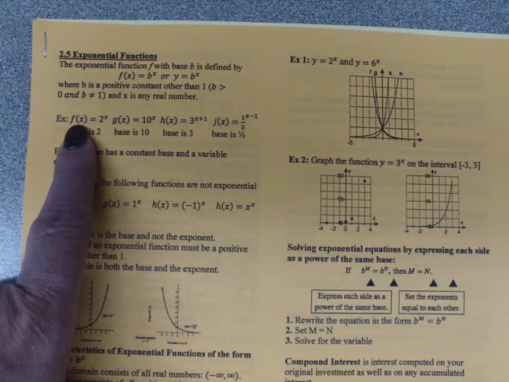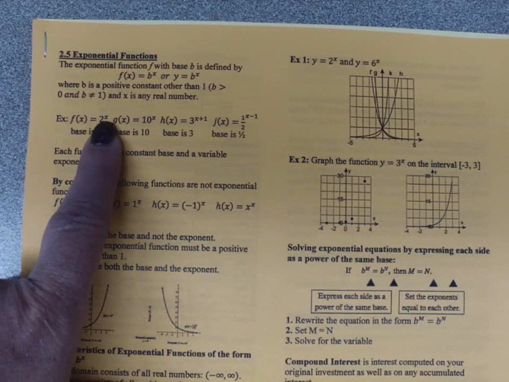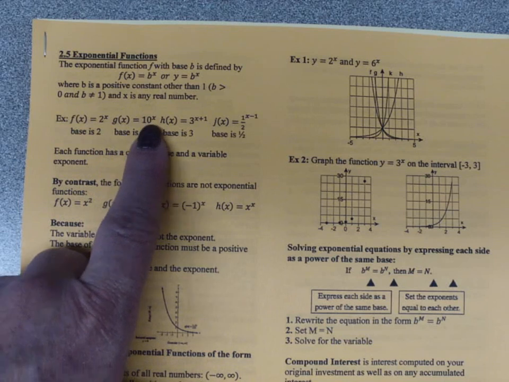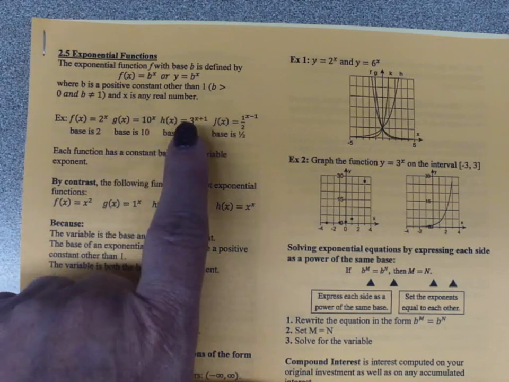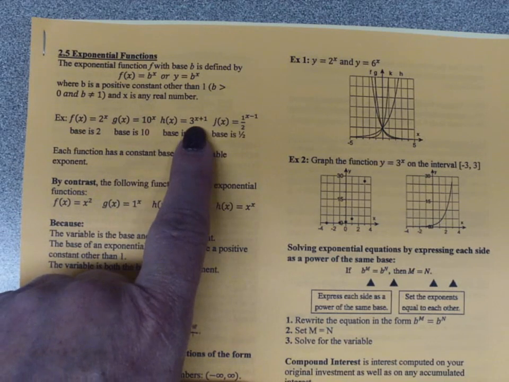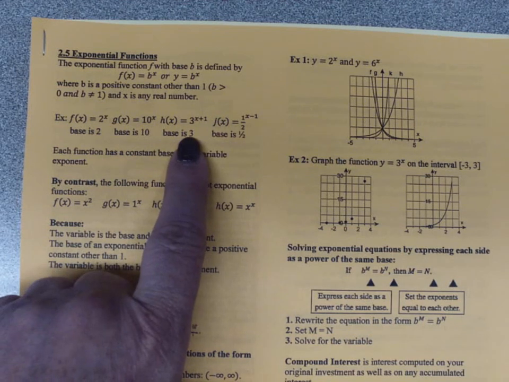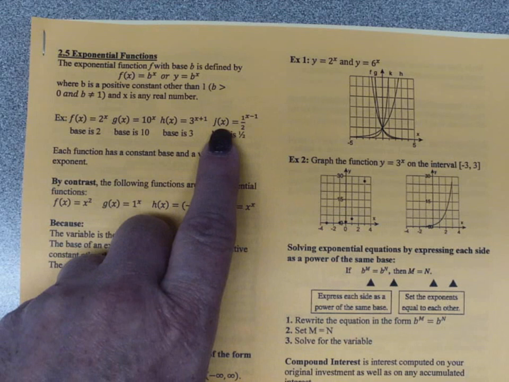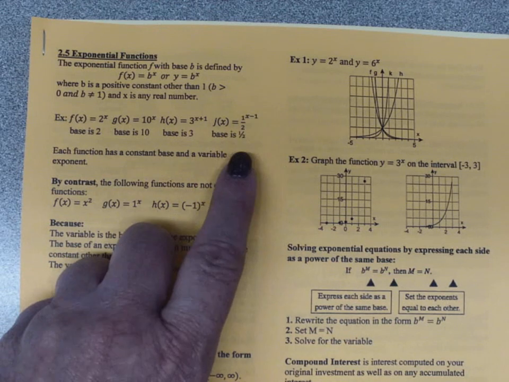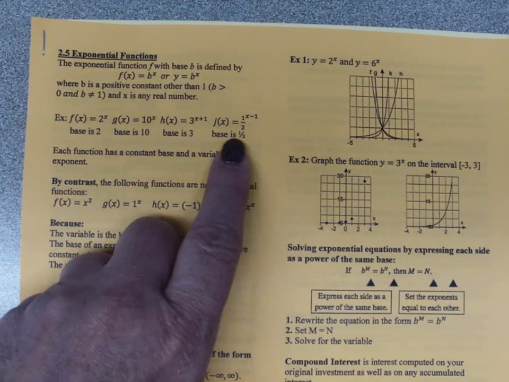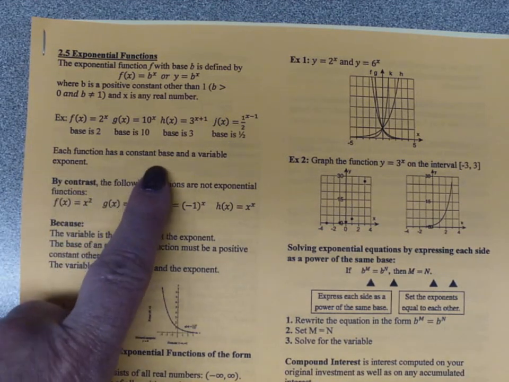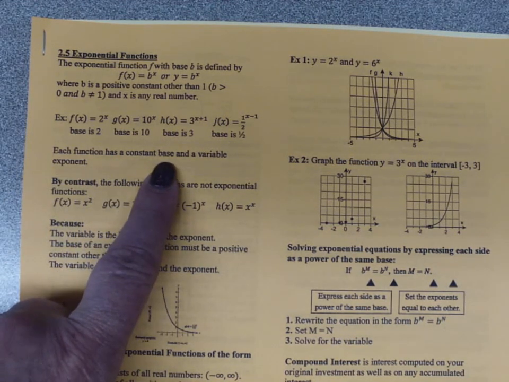So for example, we have f of x equal 2 to the x. That's where our base is 2. g of x equals 10 to the x, where the base is 10. h of x equals 3 to the x plus 1, where the base is 3. And j of x equals 1/2 to the exponent of x minus 1. That is base equals 1/2. So each function has a constant base and a variable exponent.